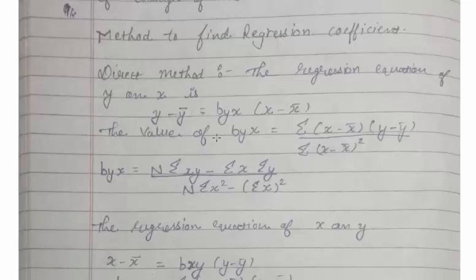The regression equation of y on x is given by y minus y bar equals byx times (x minus x bar). The value of byx is given by summation (x minus x bar)(y minus y bar) over summation (x minus x bar) square, or byx is given by n into summation xy minus summation x summation y over n into summation x square minus (summation x) whole square.